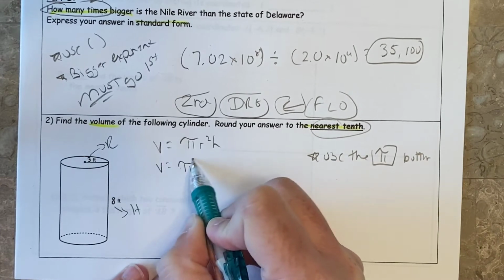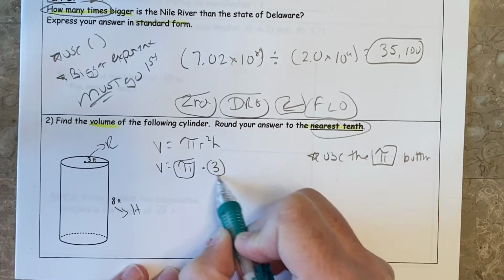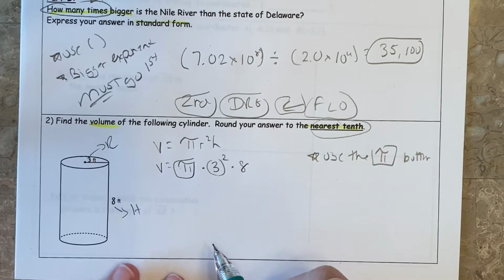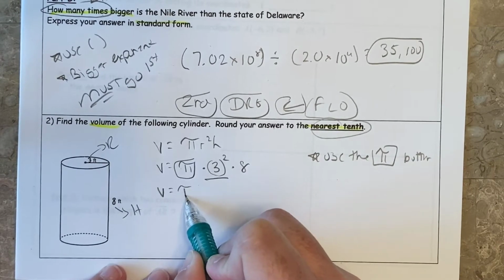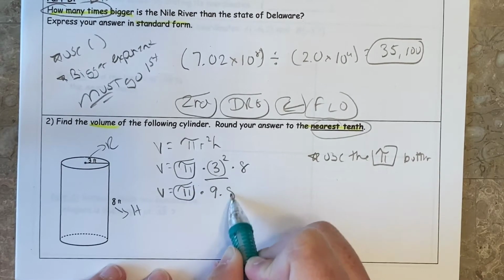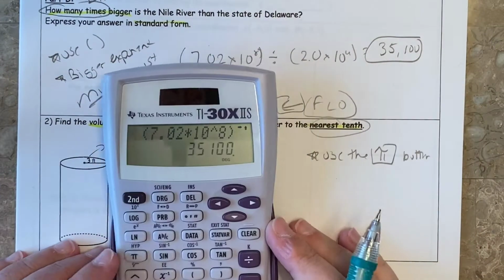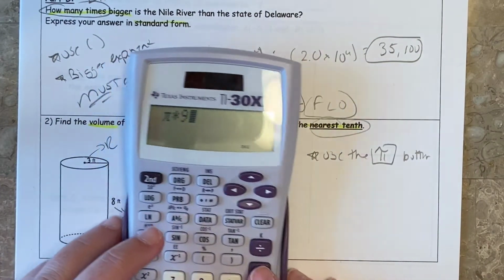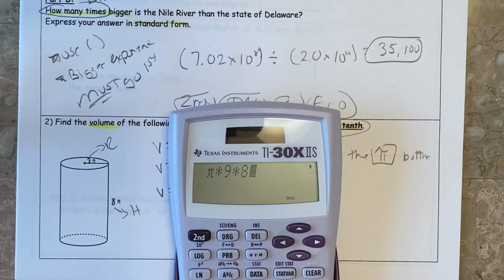So here we go. We're going to use the pi button times 3 squared times 8. So we'll do our exponents first. So pi times 9 times 8. And then let's put that all in the calculator. So your pi button times 9 times 8. And then we're going to press enter.